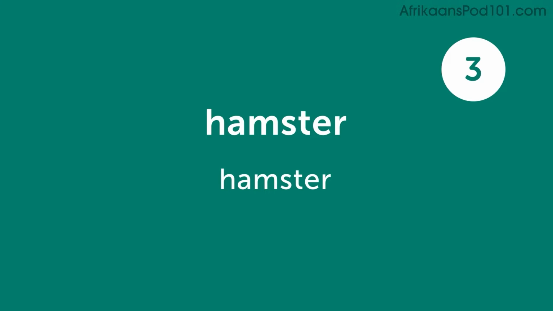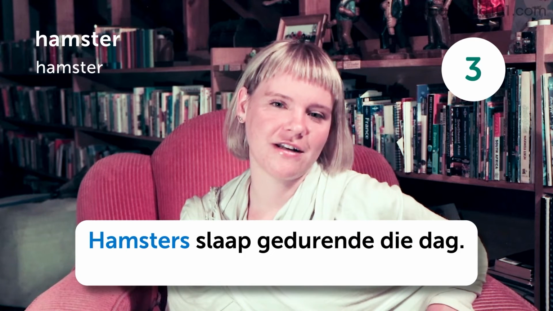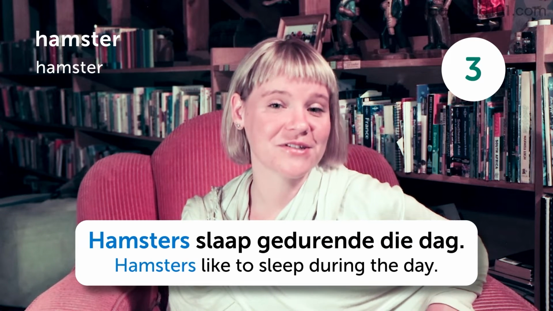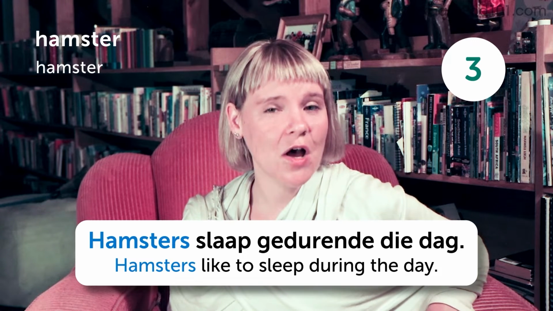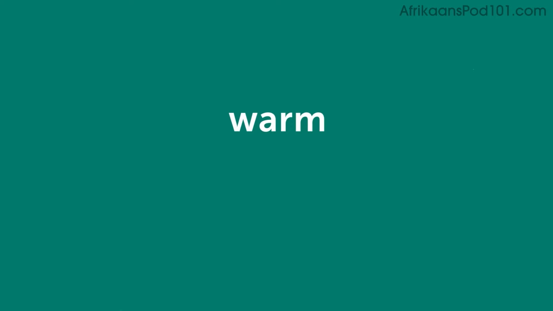Hamster. Hamsters slaap gedurende die dag. Hamsters like to sleep during the day. Hamsters slaap gedurende die dag.